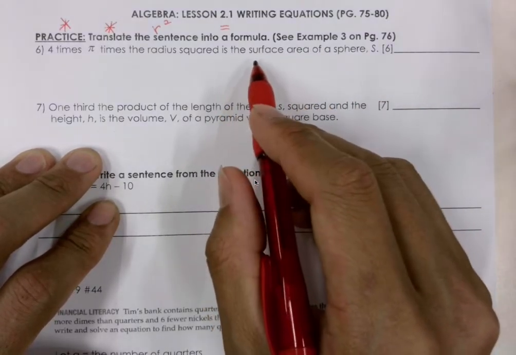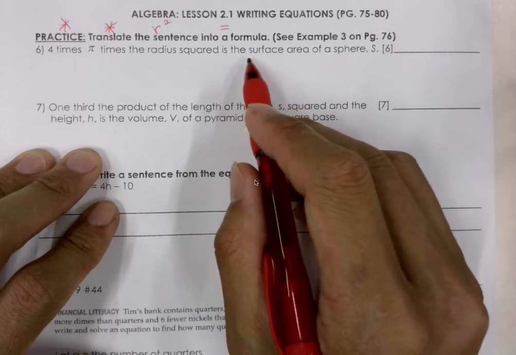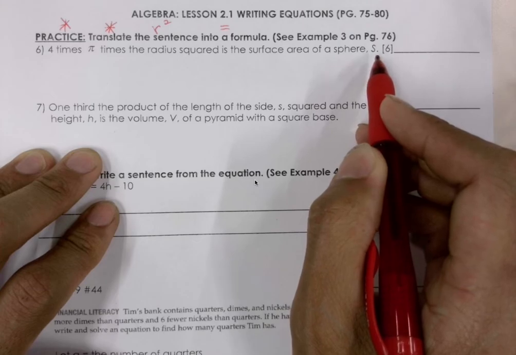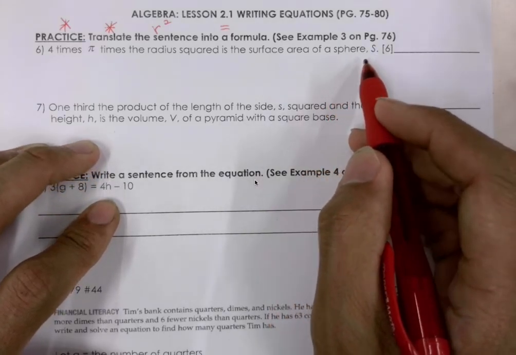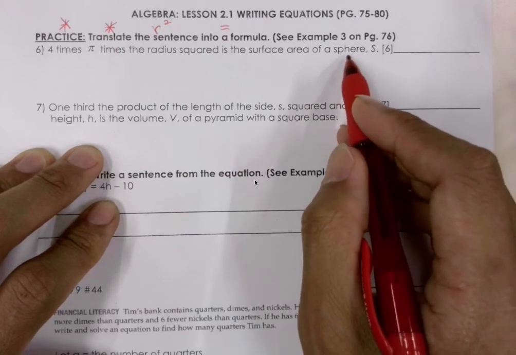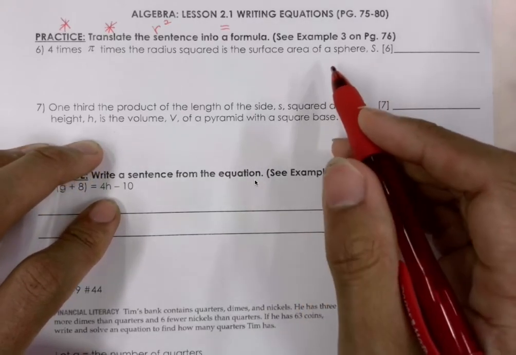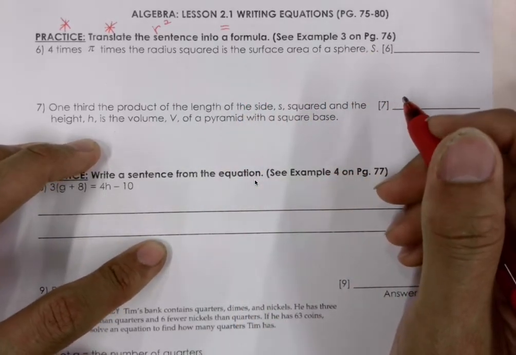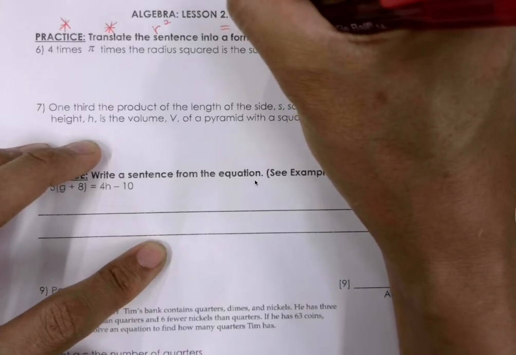Now again, here they don't give us the variable for the surface area of a sphere S. They give us the variable to reference the sphere. S references the sphere, but they don't give us a variable for the surface area of the sphere. So I'm going to use the variable a.